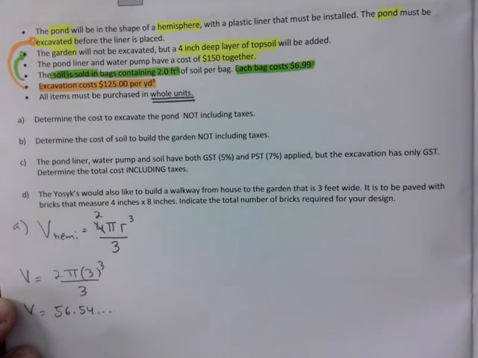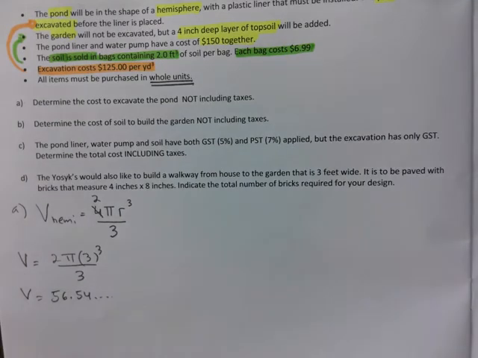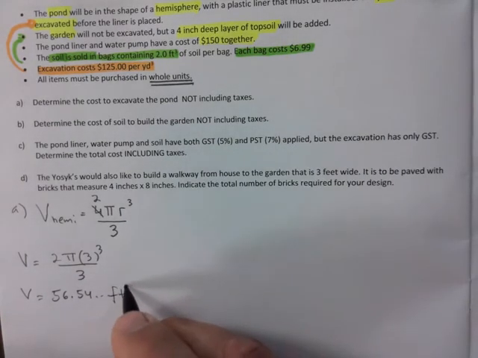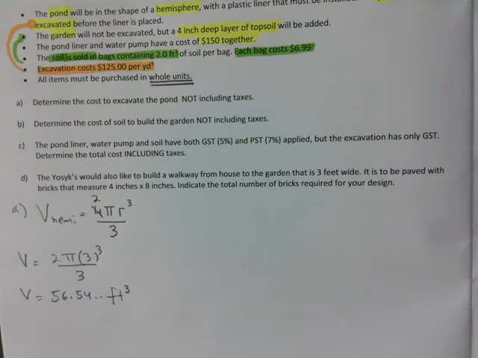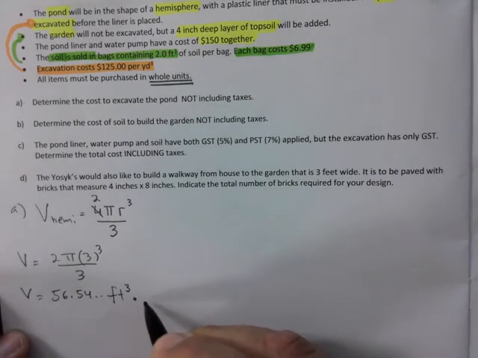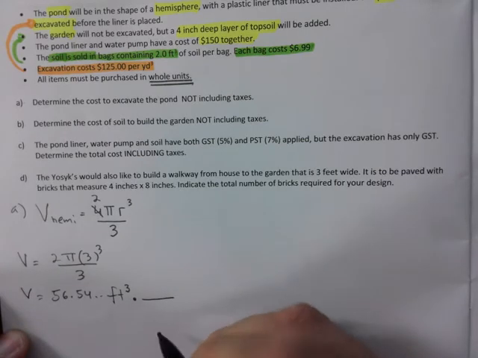What units am I in? Look up top. I'm in feet, correct? What do I want my units to be in? Yards. Do you see that? It charges per cubic yard. So watch this. I will already give you this.